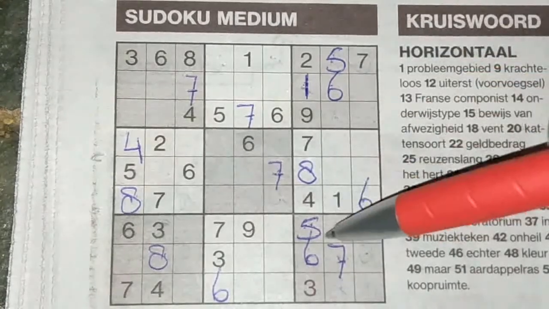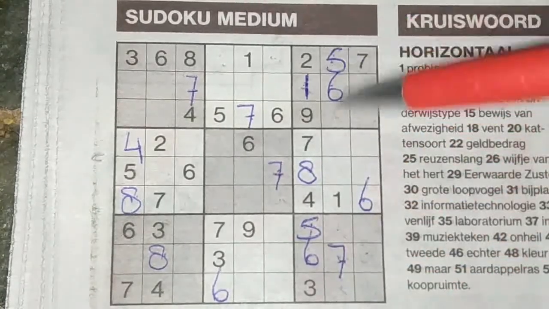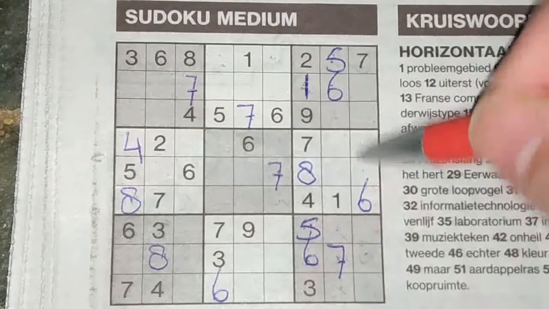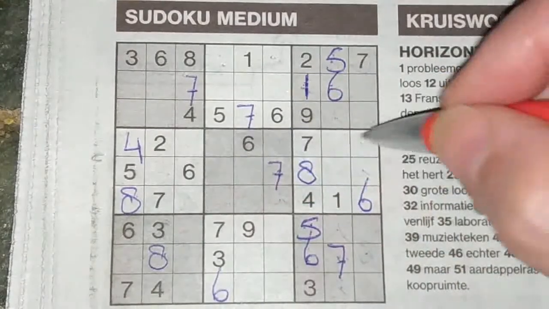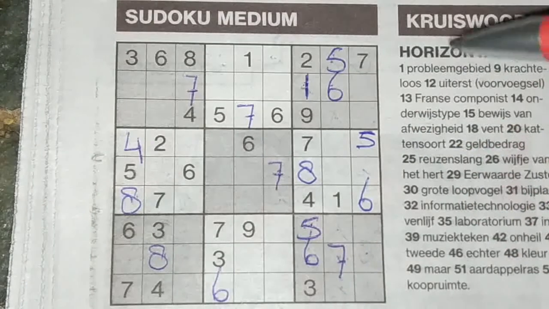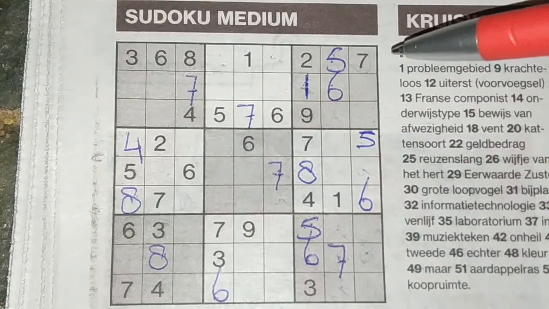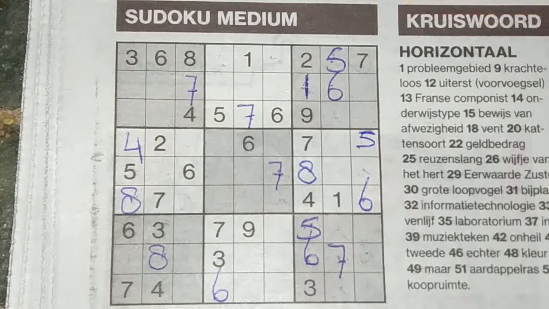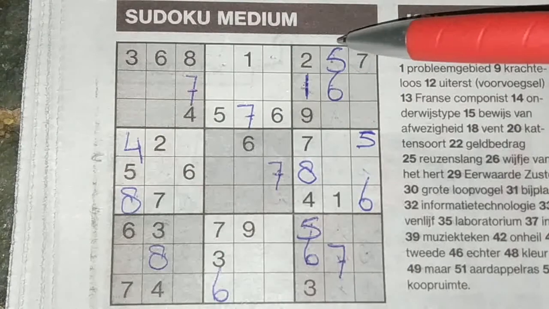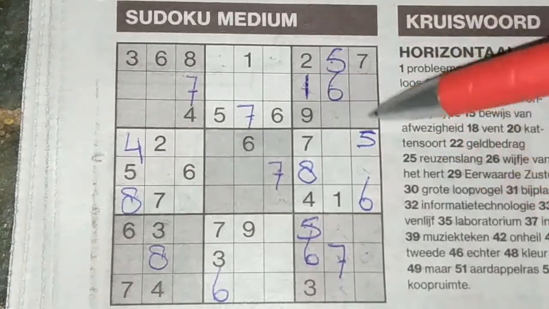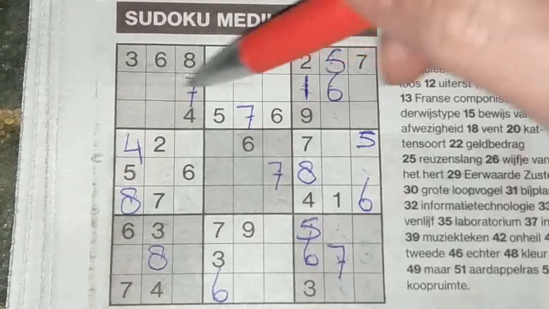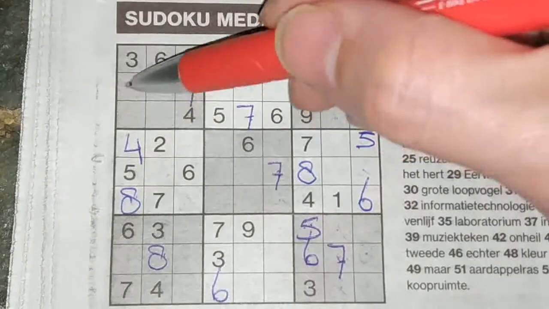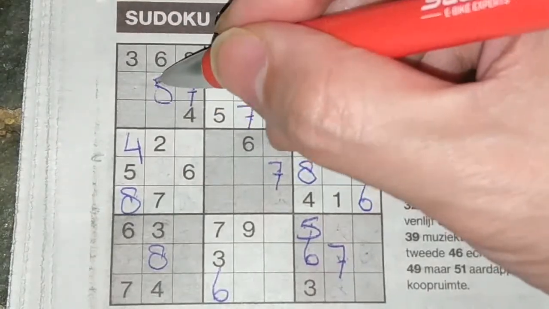Then 5 in this column, 5 in that column. So in the last column, the only 2 places for 5 is here or there. But I see here 5, no 5 there, 5 should be here. Then 5 in this row, 5 in the third row. So in the second row, the only 2 places for 5 is here or there. But I see here 5, no 5 there, 5 should be here.